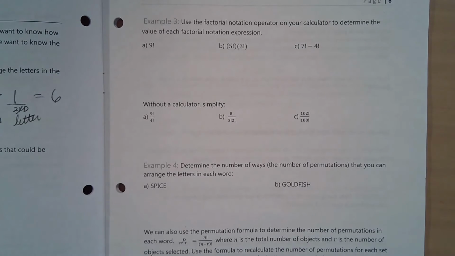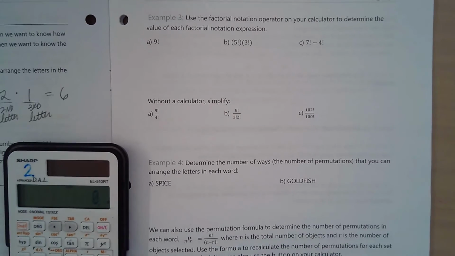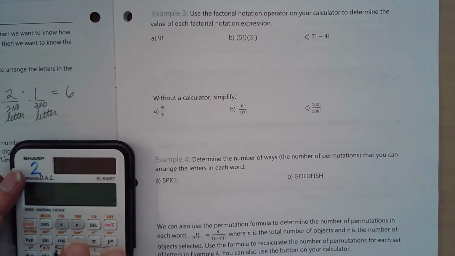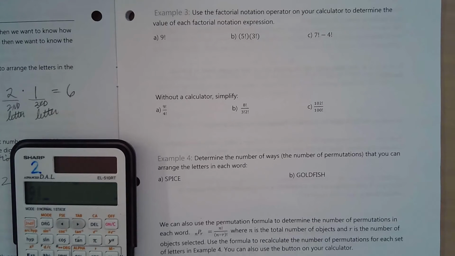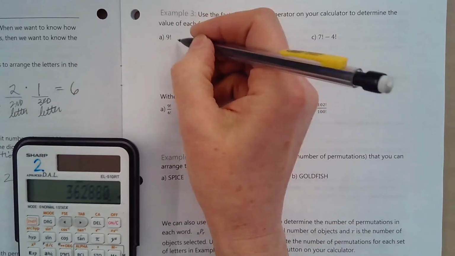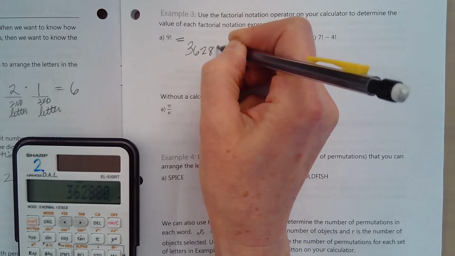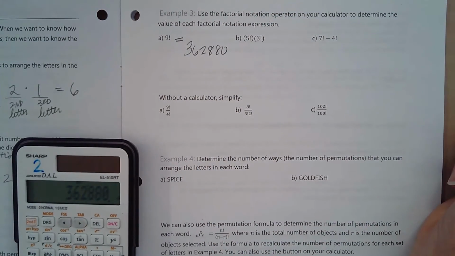So if everyone's got theirs, this is just really a matter of, now 9 factorial is going to be a big number, right? You'll probably start to memorize the easy ones like 4, 5, 6 factorial. So everyone should have got that for 9 factorial.